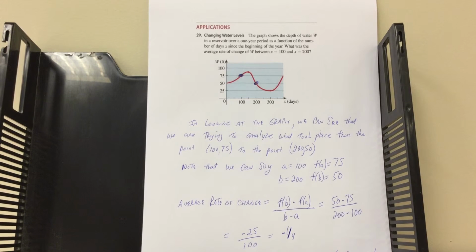Using the nomenclature that we had, A and B, f of A, f of B, we can go ahead and plug in values here for our points. We'd be saying that A equals 100, that's our starting point. And f of A, which is the starting value, or what we saw for the water level at that point in time, was 75. Similarly, B is equal to 200 because it was day 200 that we're being asked about. And we know on day 200, the water level, f of B, was 50 feet.